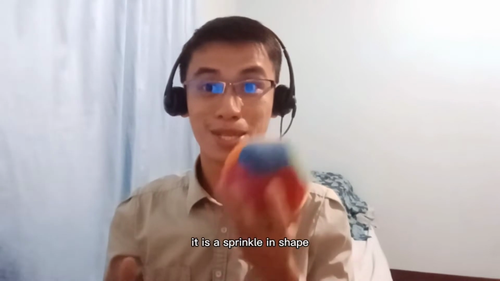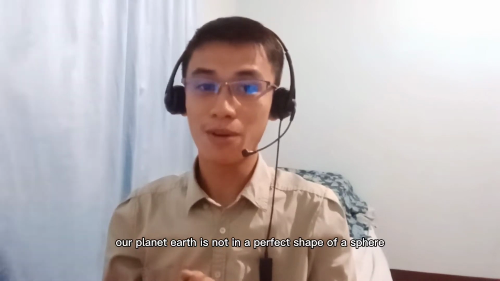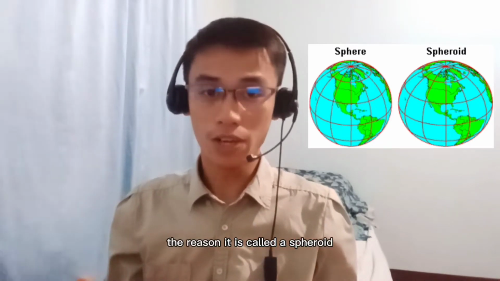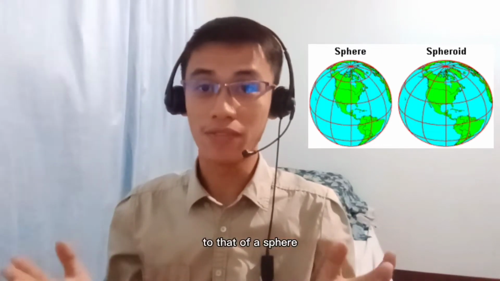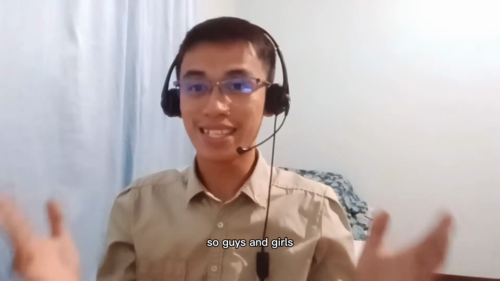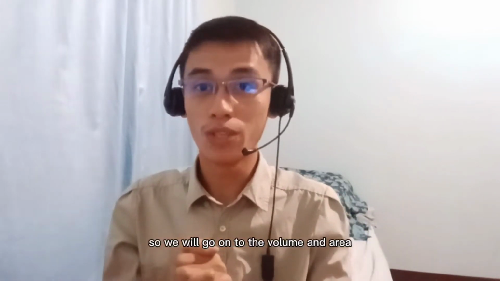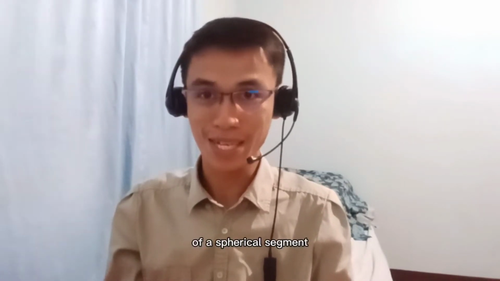Like this ball, it is spherical in shape. Our planet Earth is not in the perfect shape of a sphere, but it is called a spheroid. The reason it is called a spheroid is that it is almost similar to a sphere. So, guys and gals, we all know the definition of a sphere. So we will go on to the volume and area of a spherical segment.